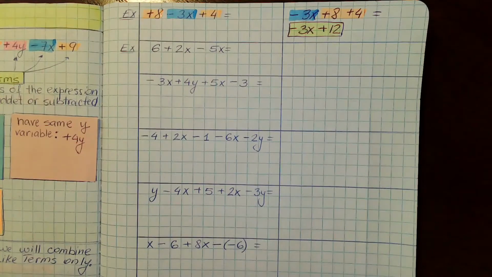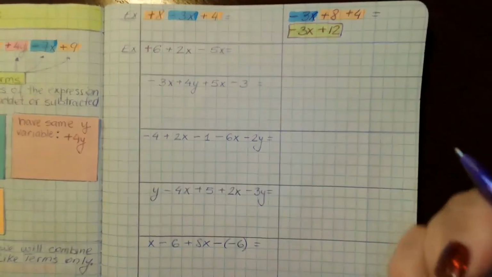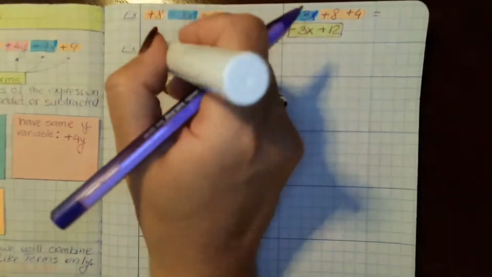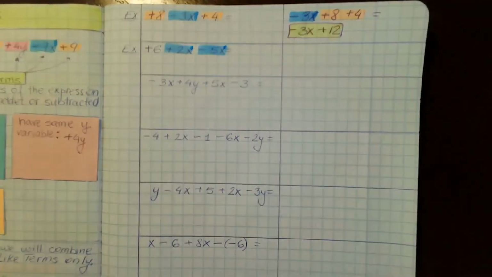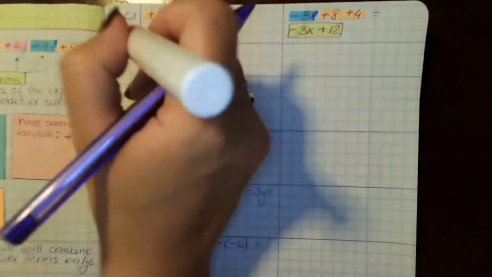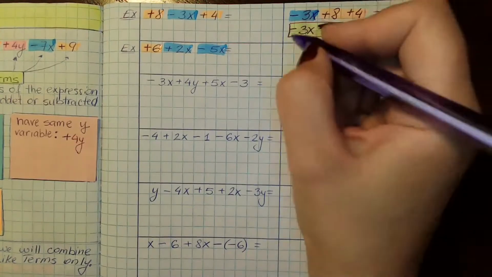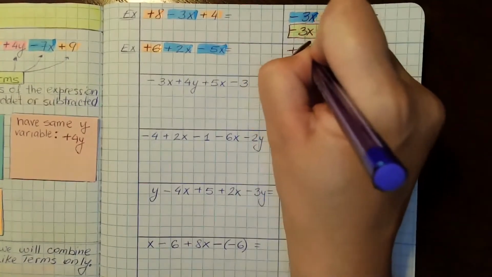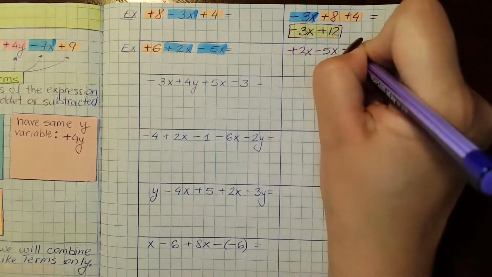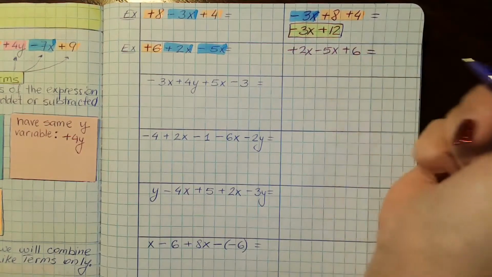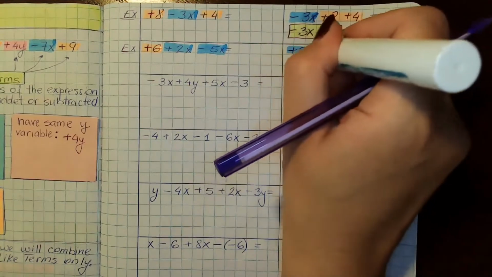So let's look at another example. I have 6, which is positive, which means plus 6. Then I have positive 2x and negative 5x that are my x terms that will be combined together. Positive 6 is the constant, and that has to go to the end of the problem. So when I rewrite this problem, I have positive 2x minus 5x will be combined together because they are like terms. Plus 6 will be going to the end of the problem because constants always go to the end.